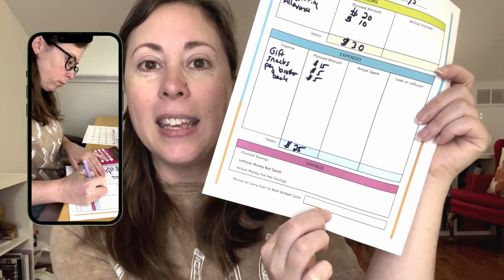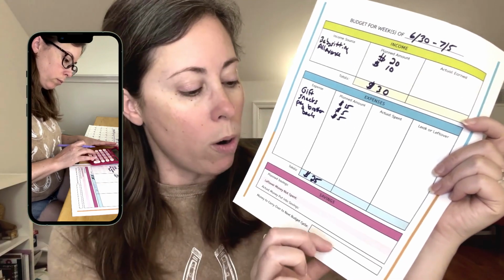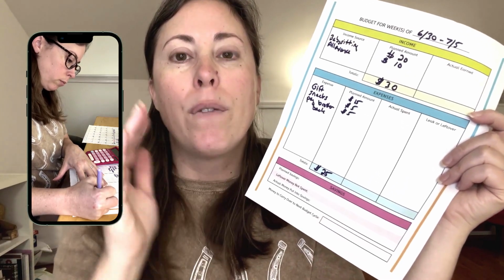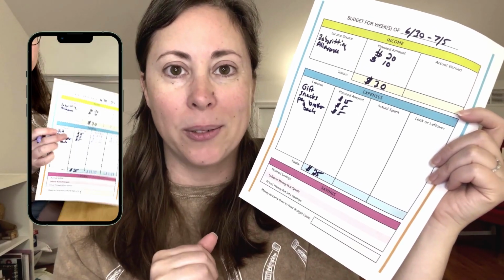Or do you have leftovers and you have extra money at the end of this budget cycle? So with that extra money, you could either put it into savings, just sweep it into your savings account or your piggy bank, or you can put that amount down here and use it as seed money for your next budget cycle worksheet that you are going to fill out.